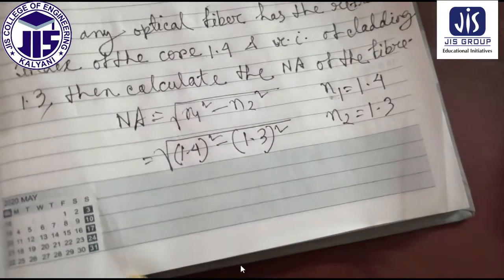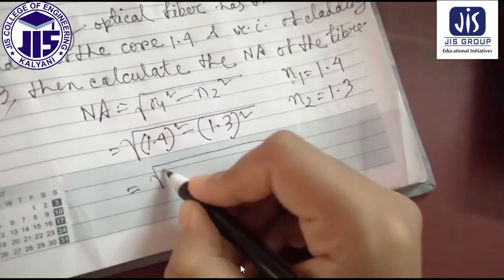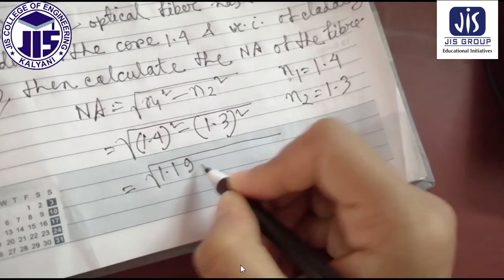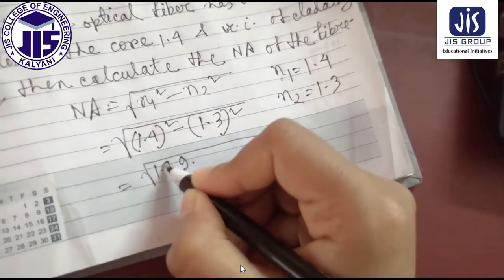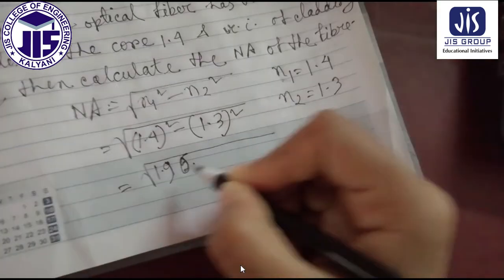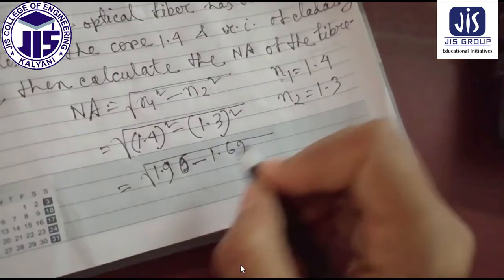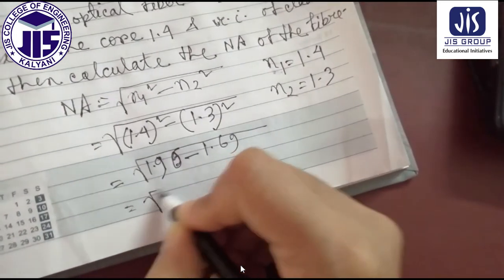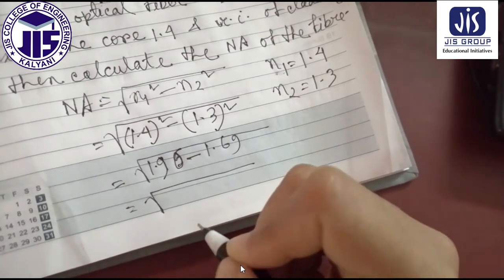If you do the calculation, then you can get the answer as root over of 0.27.